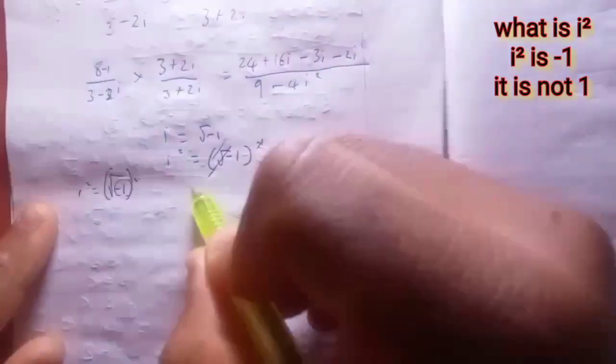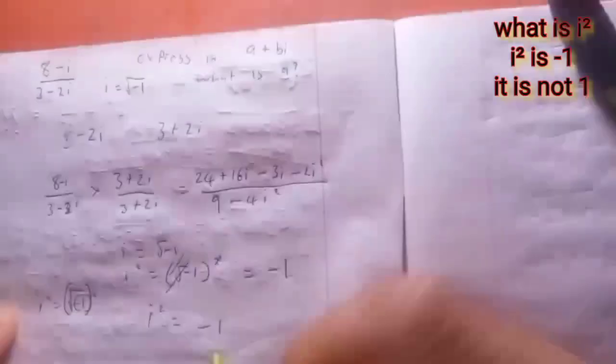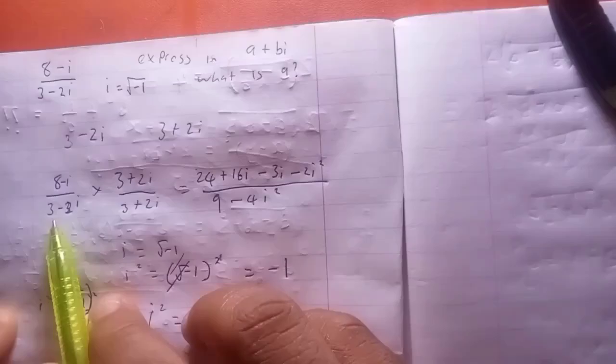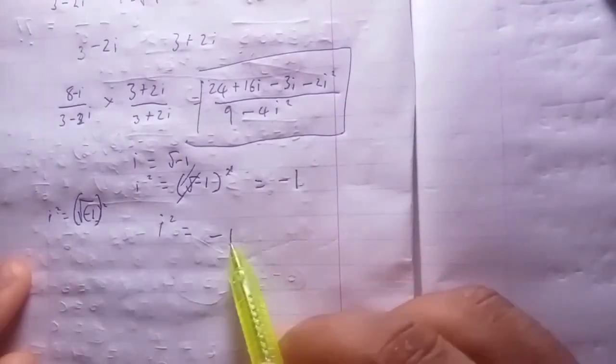Now, since we know that i squared is equal to minus 1, and don't forget 8 minus i divided by 3 minus 2i is equal to this, we then put i squared as minus 1.